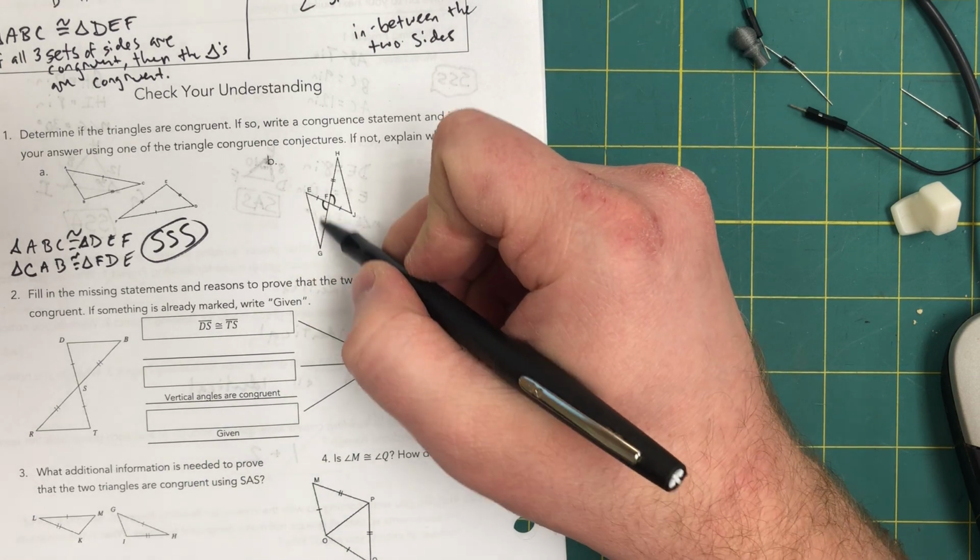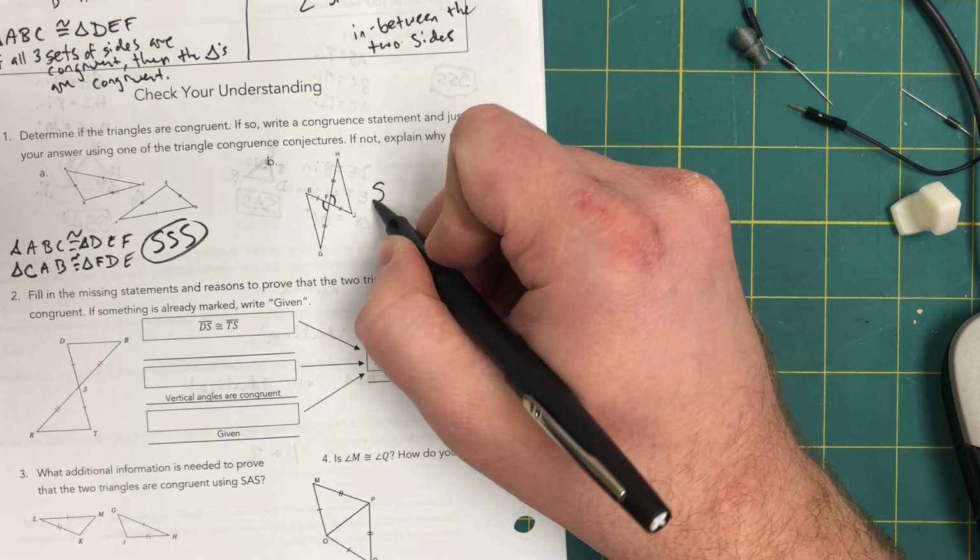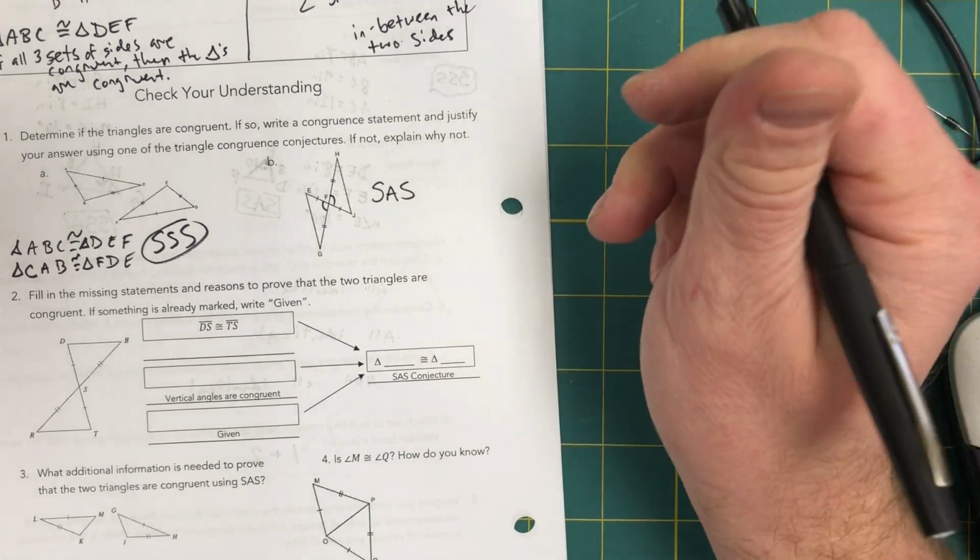Oh wait, now I have two sides and the angle between them. Two sides and the angle between them. That is side, angle, side. Yay!